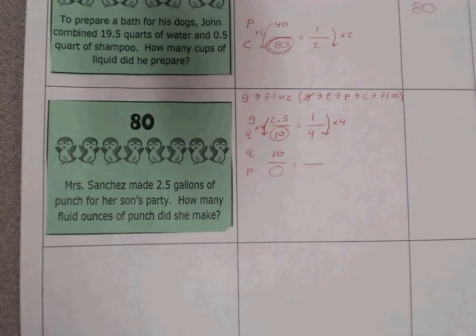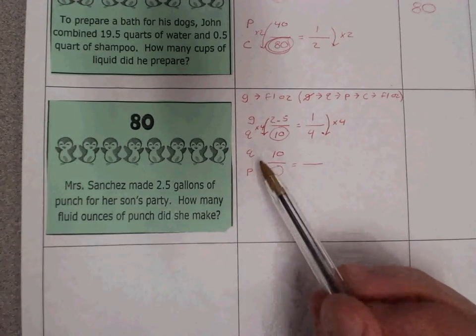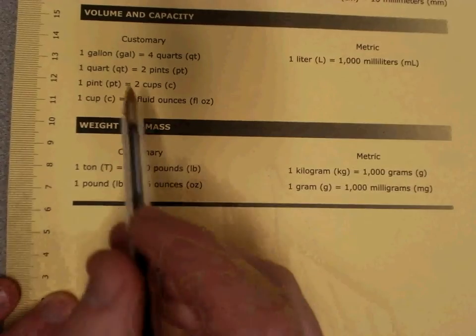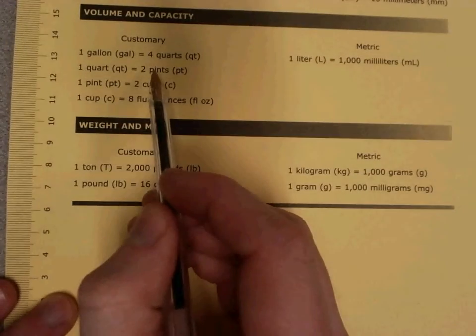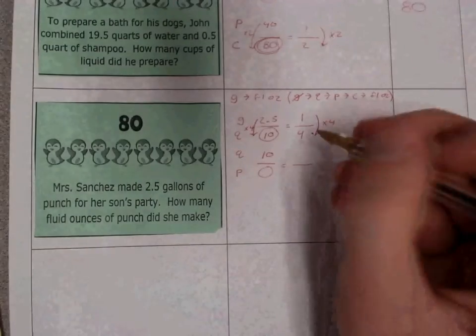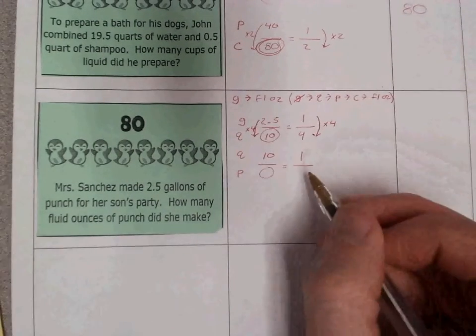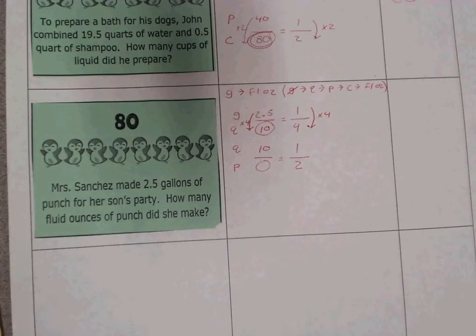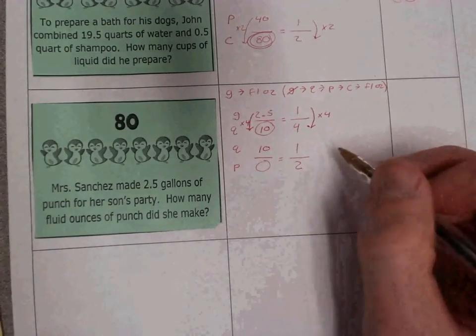The second ratio is the ratio that's going to come directly off of the reference materials page. I know that I'm dealing with quarts and pints, so I'm going to find where it says quarts and pints. I know that 1 quart is the same as 2 pints. From here we just solve it again like a regular proportion.